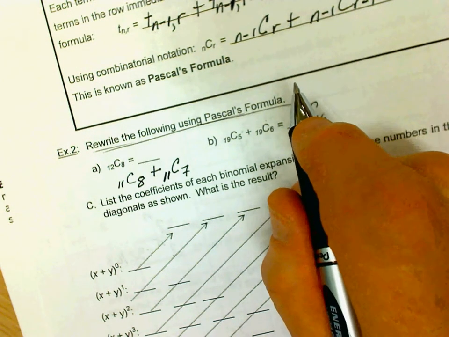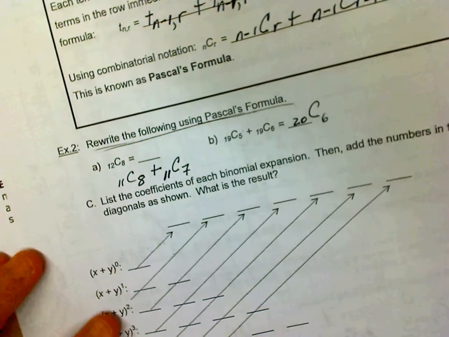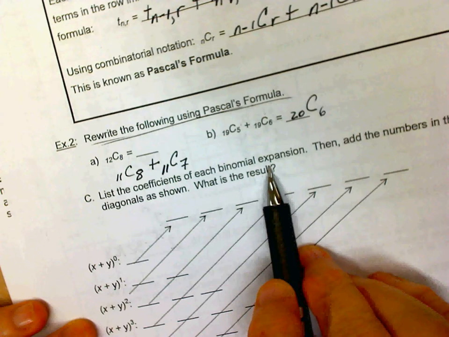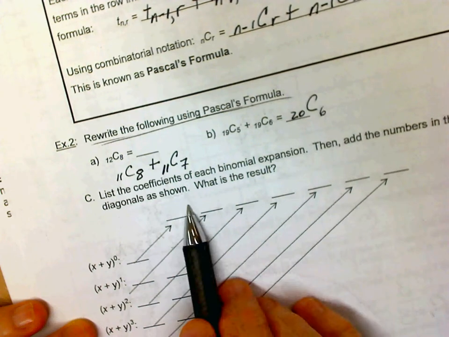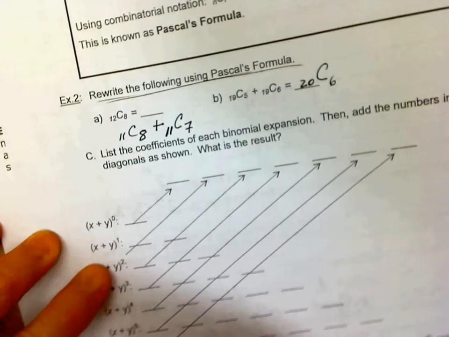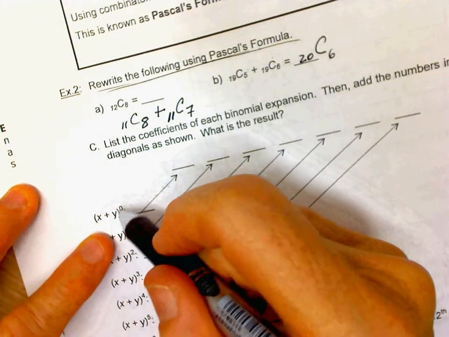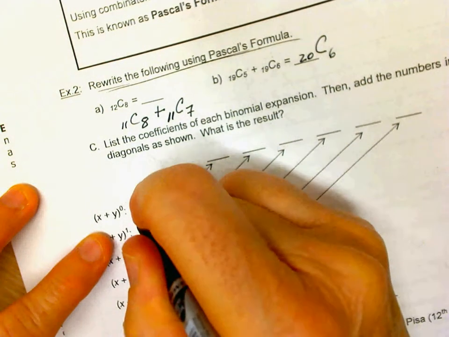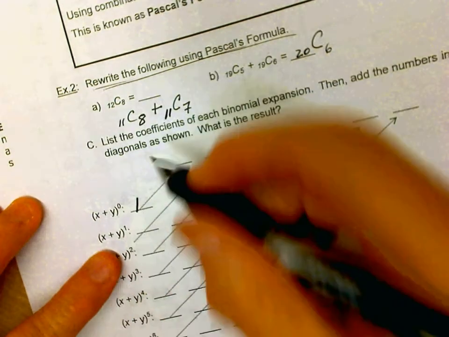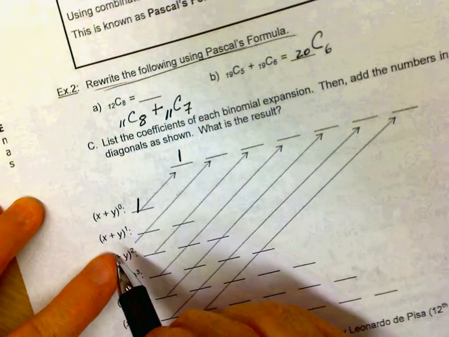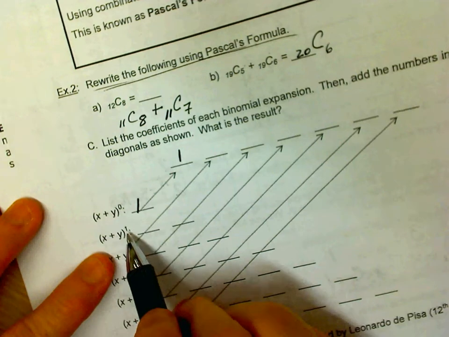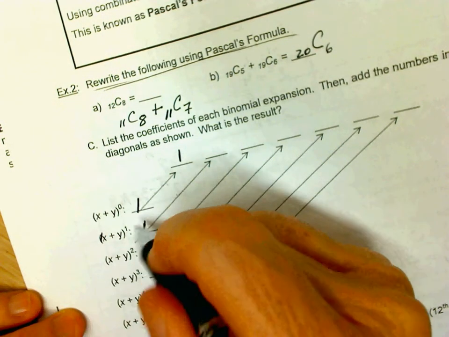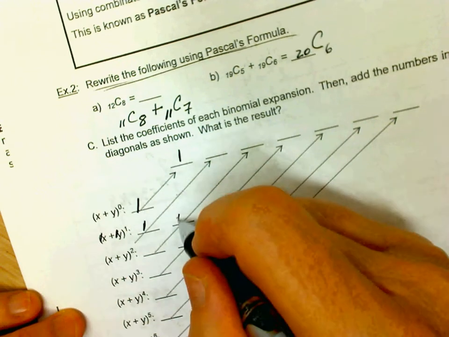List the coefficients of each binomial expansion, then add the numbers in the diagonals. Ready? What's x plus y to the 0? Okay, so 1 will go there. What's x plus y to the 1? Notice that the coefficient for x is 1 and the coefficient for y is 1, right? So that 1 goes there.